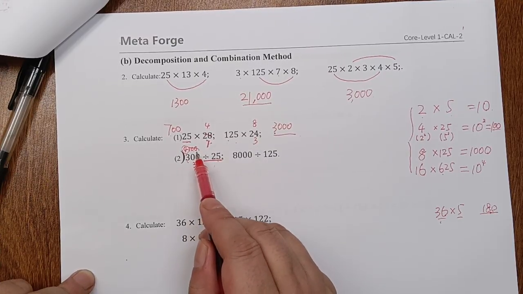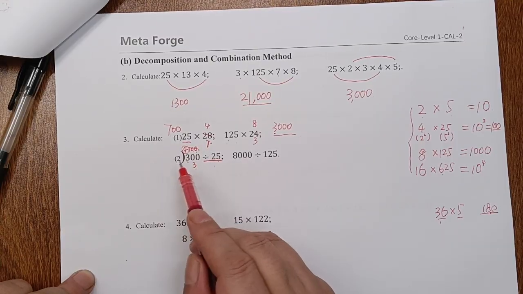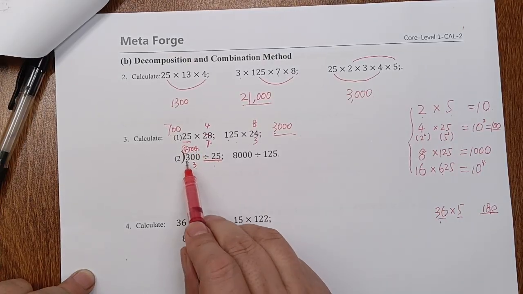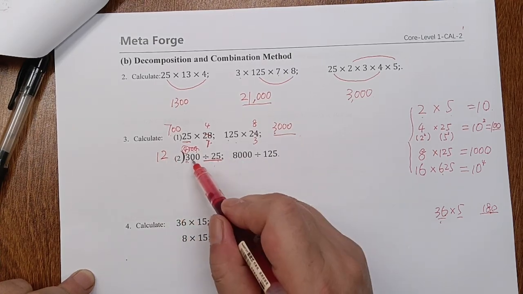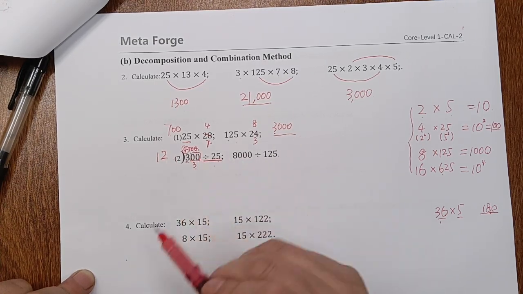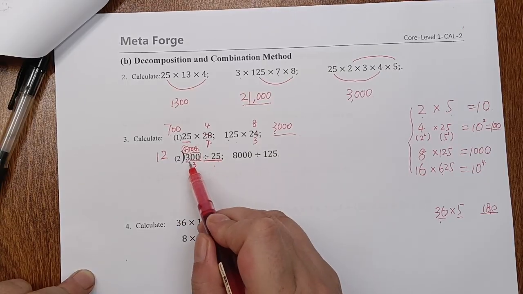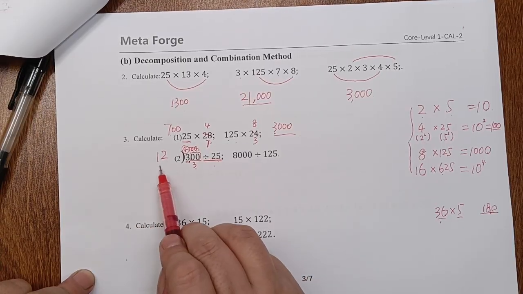Move the decimal point left 2 places. So here times 4, 12. These two 0s disappear. The decimal point moves left 2 places. So here's 12.